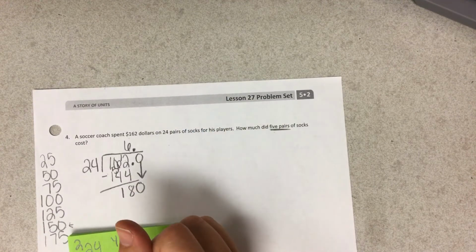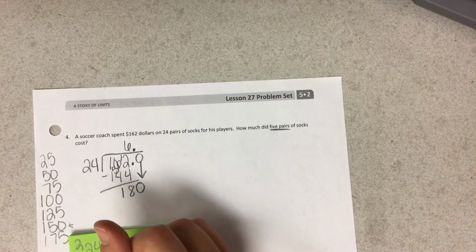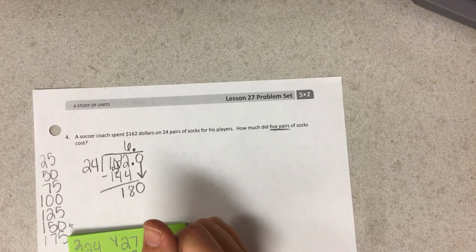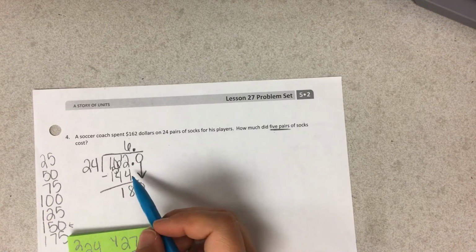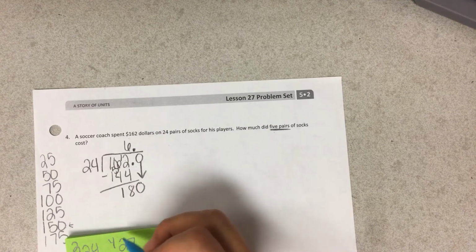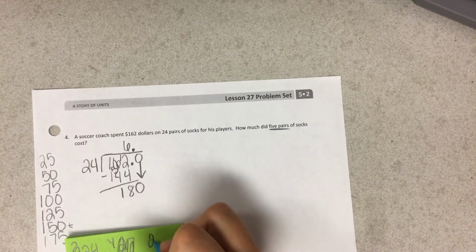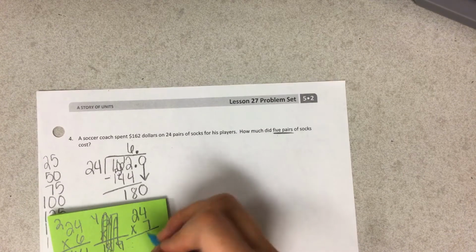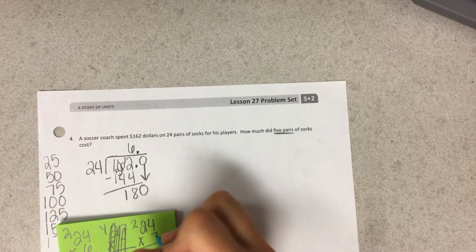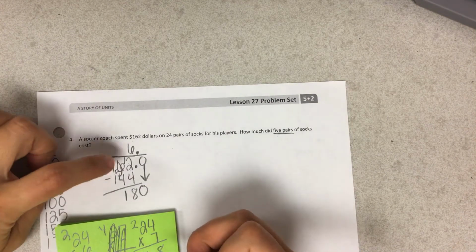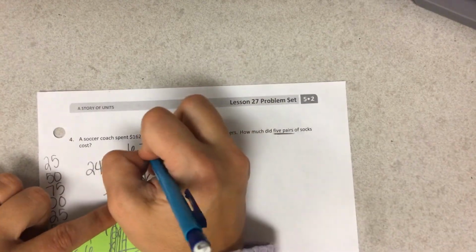Or actually, $44. I'm checking my math here. Oh, because it's supposed to be 24, guys. Oh my goodness, 24 times 7, just kidding. 7 times 4 is 28, regroup my 2. 7 times 2 is 14 plus 2 more is 16. So still it didn't work, it was 168. So now it's going to go in 7 times.